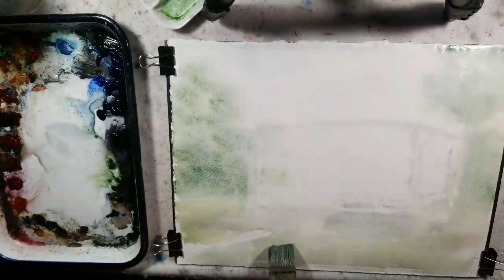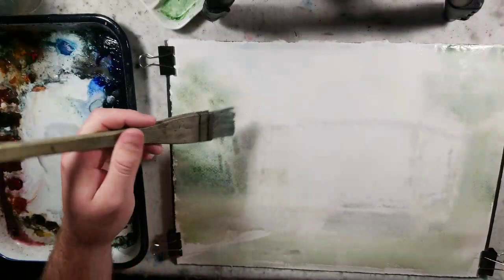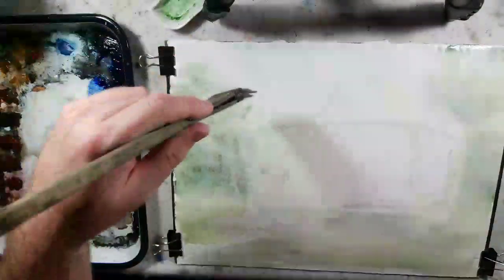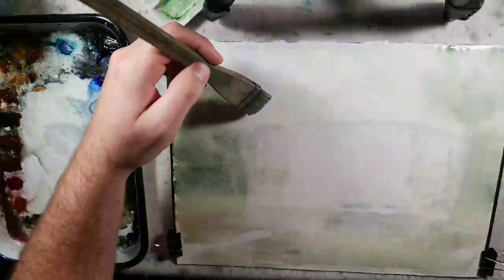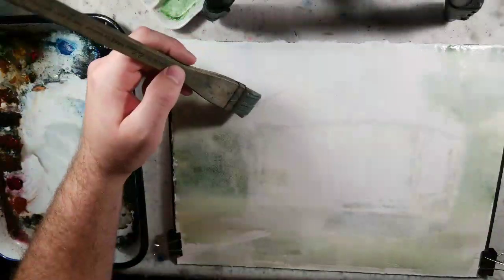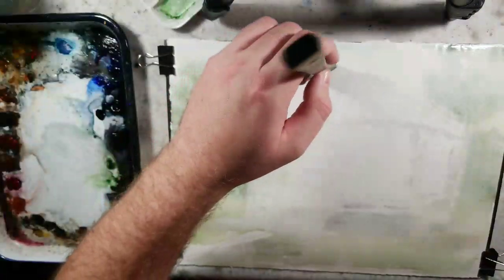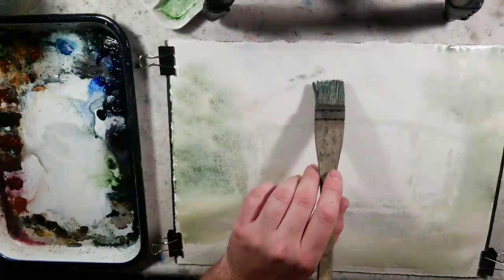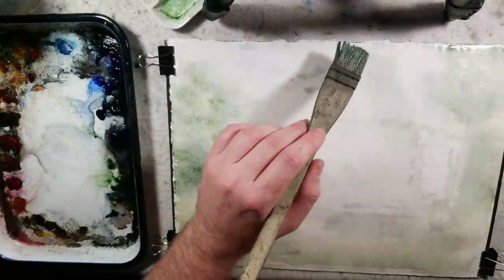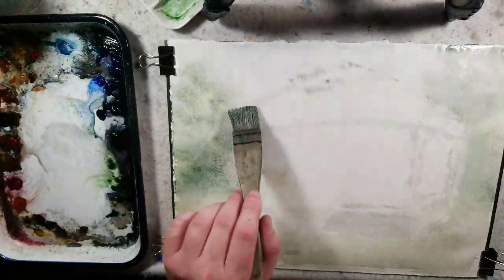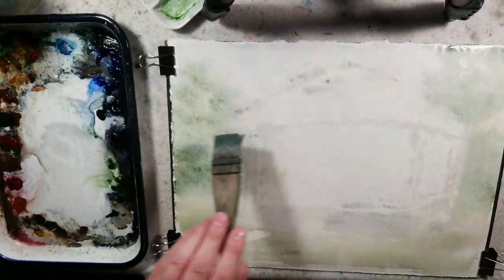We're going to wind up putting in this tree here. So I'm just mapping everything out in my mind. This guy, like I said, is going to be covered by the tree, so we don't need to worry about the roof.